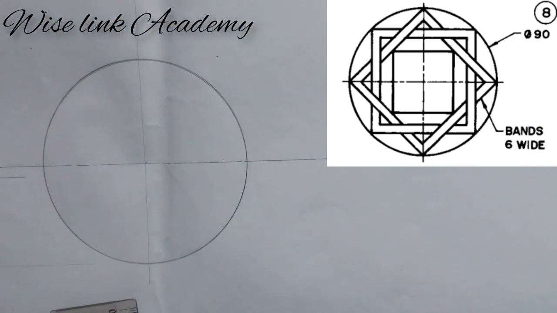I have this. Now my next task here is that, as you can see, this figure, those inner shape you are seeing there is given to be what? Band 6 wide, right? Simply means the wideness of that band is what? 6.